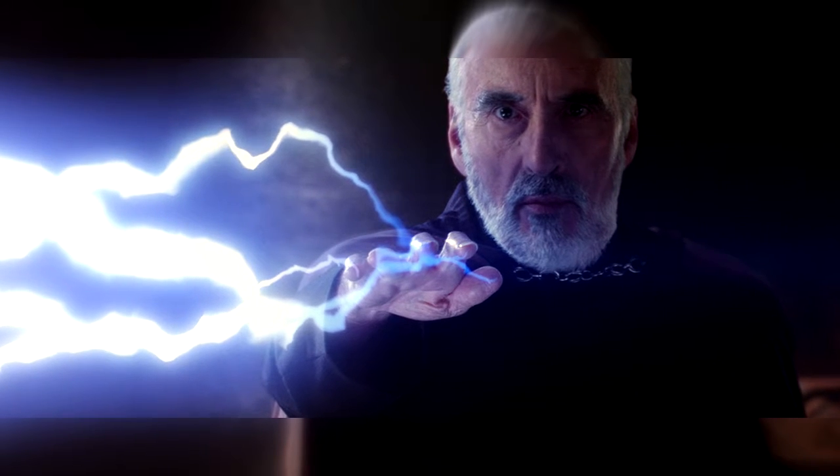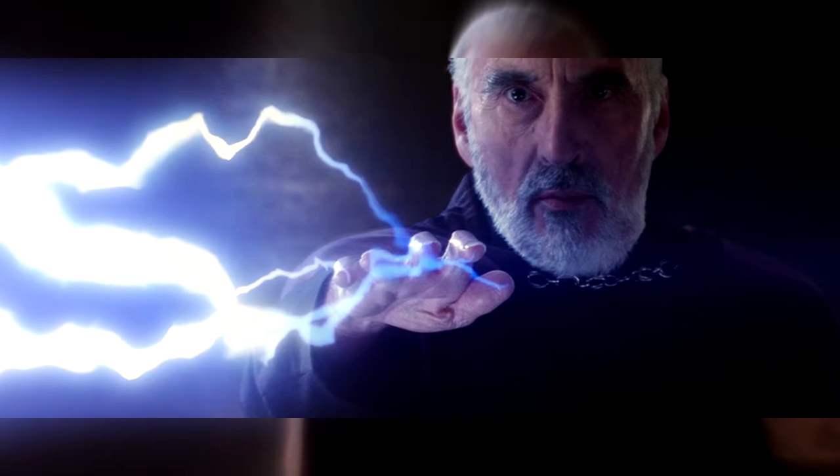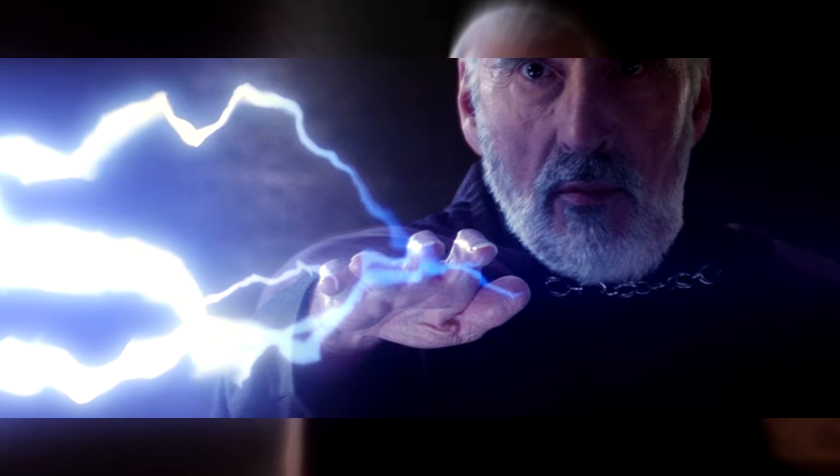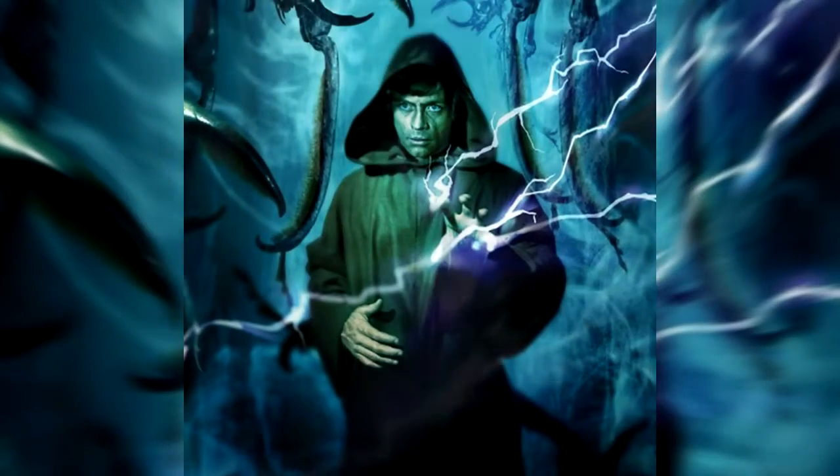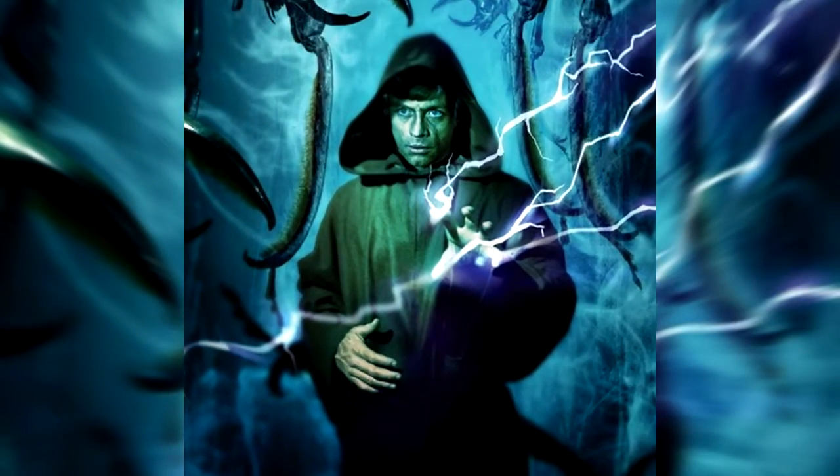Force phantoms were almost exclusively used by the dark side in order to trick or harm an enemy. The doppelganger seemed real to anyone who interacted with it, and the force user in control could perceive all of its senses, making it seem real in almost every way.